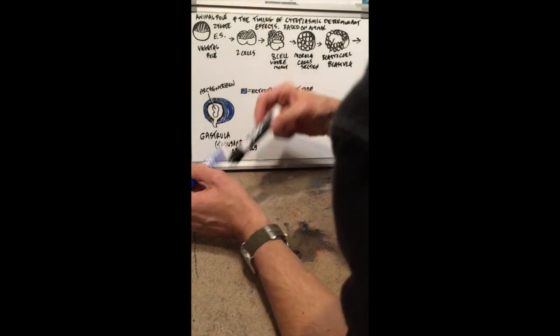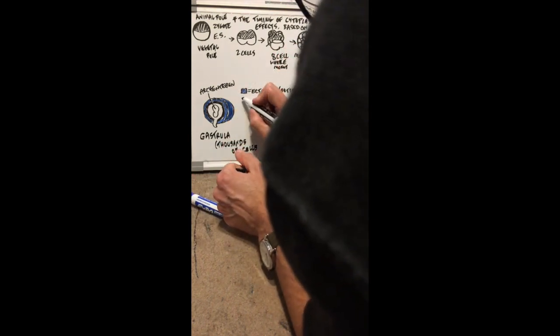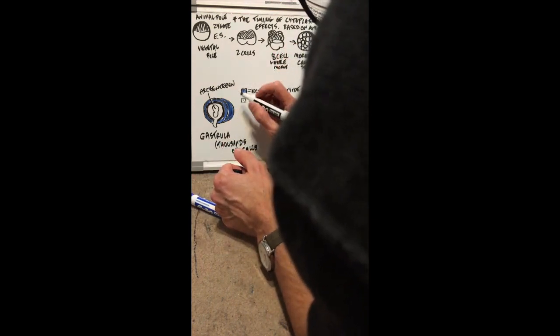The middle layer, so ecto means outside, or out. All right, the middle layer is called the mesoderm. Meso means middle. So in our drawing, that's this black layer.